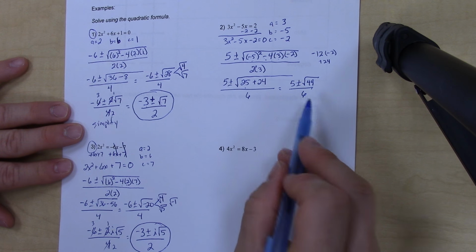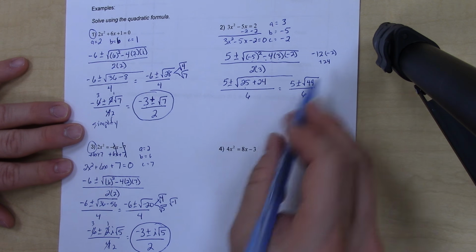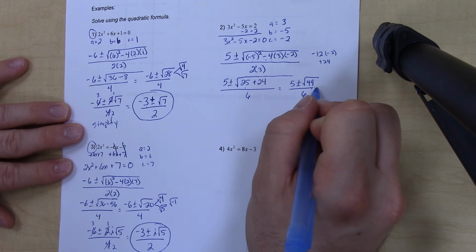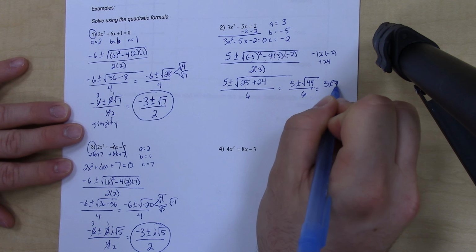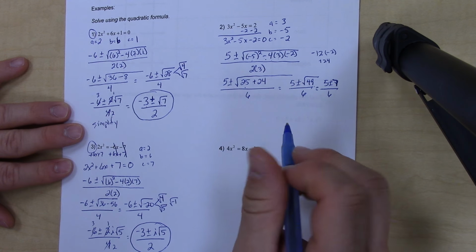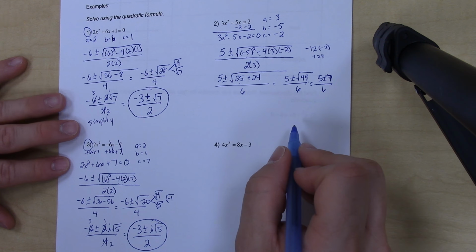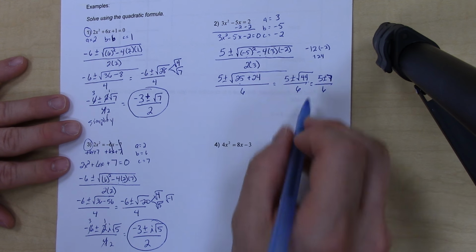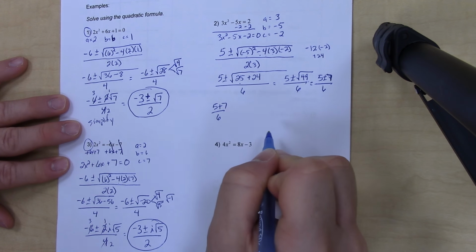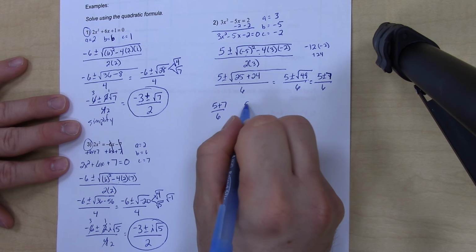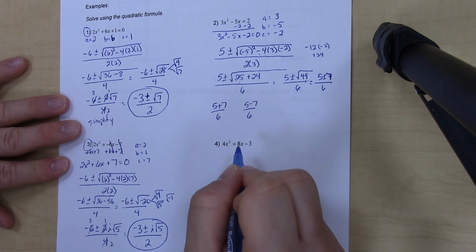And that's kind of nice because we can take the square root of 49. Of course, that's just 7. So I'm going to keep writing that over here. 5 plus or minus 7 all over 6. What does that mean? Can I reduce that? Yes, but let's just take the easy thing here. This means 5 plus 7 over 6, and it also means 5 minus 7 over 6.